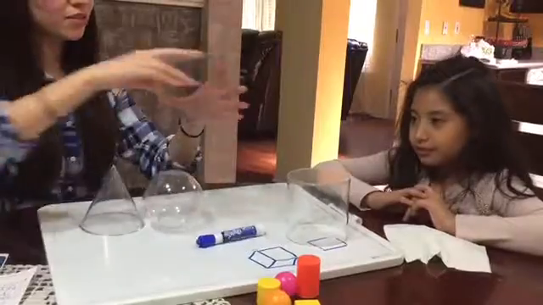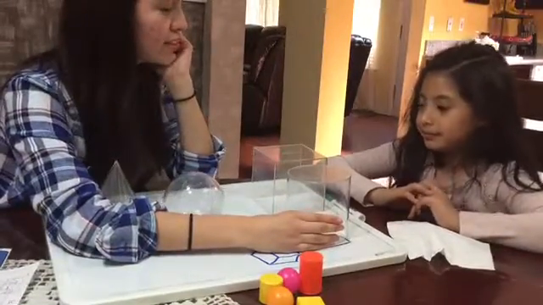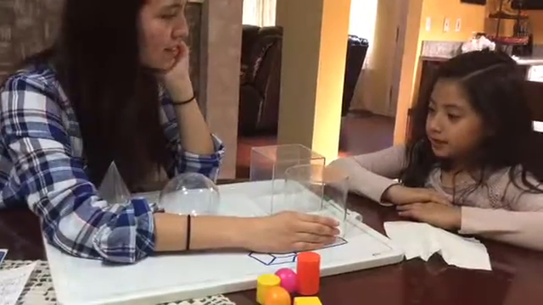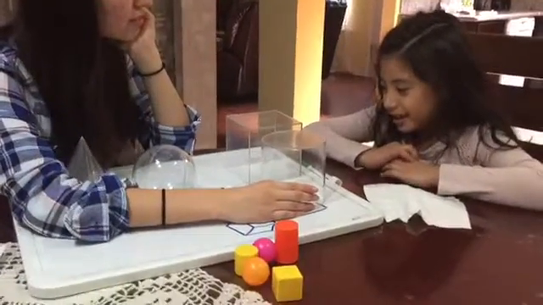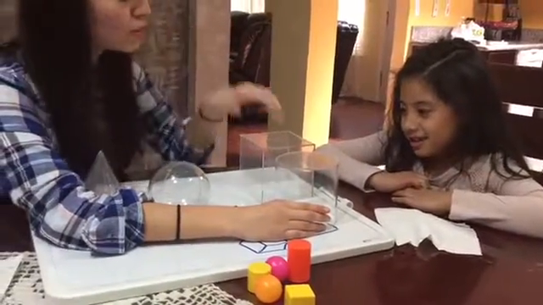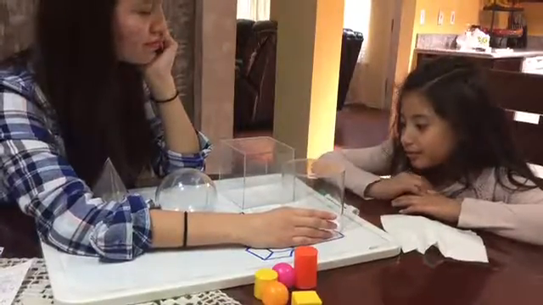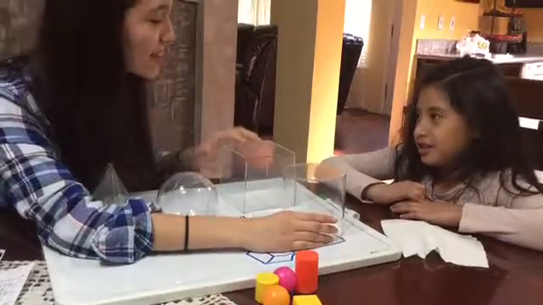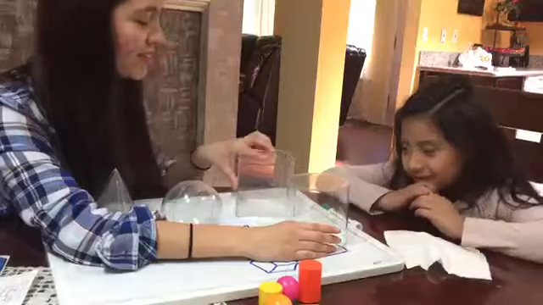Can we now talk about these two? Which one has more faces? Can you make a sentence? What was the name of this? Are you thinking of a cube? Yes. Is this a cube?